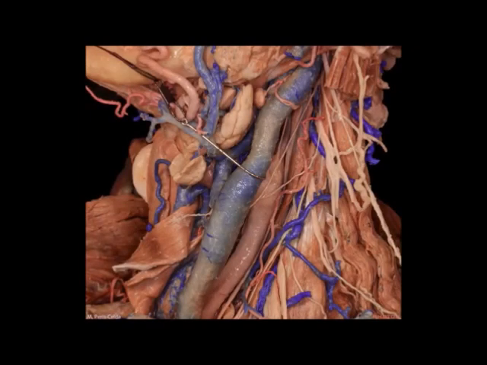So a lateral view of the carotid artery through the posterior triangle gives access as well to the carotid bifurcation.